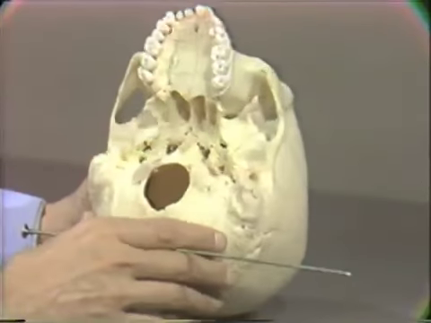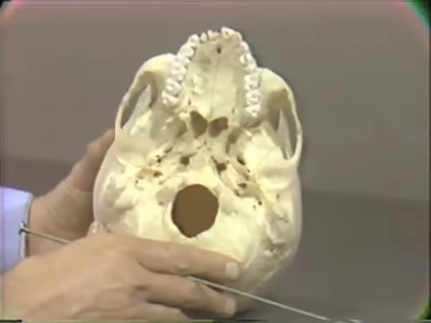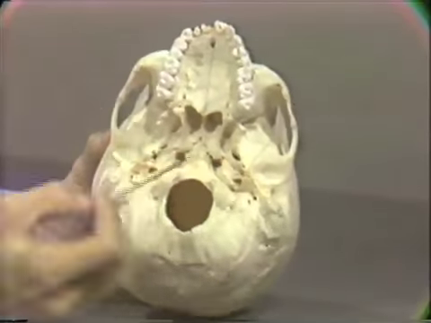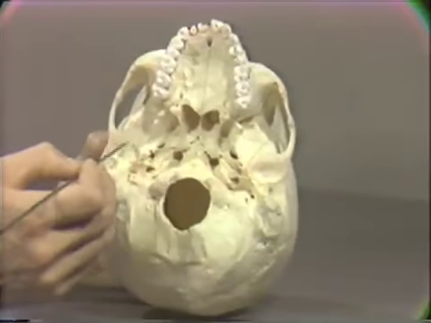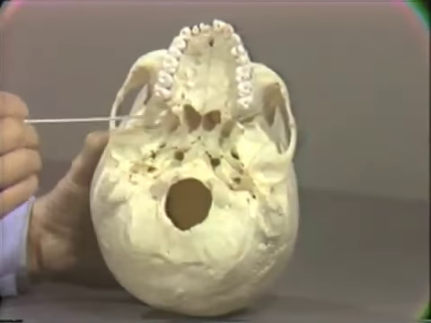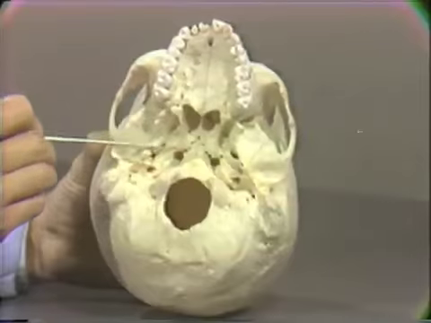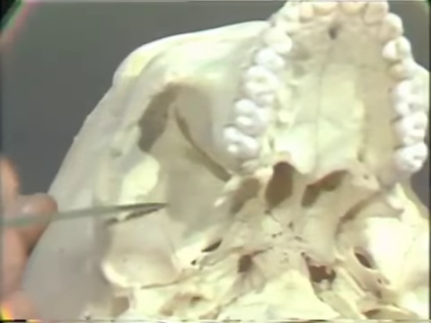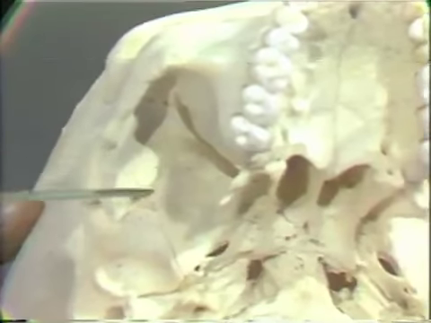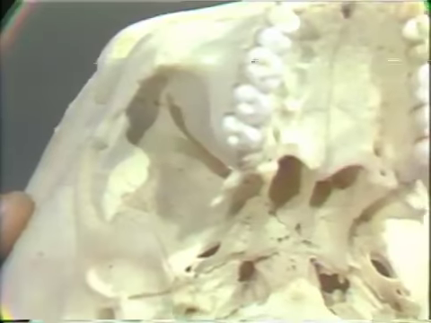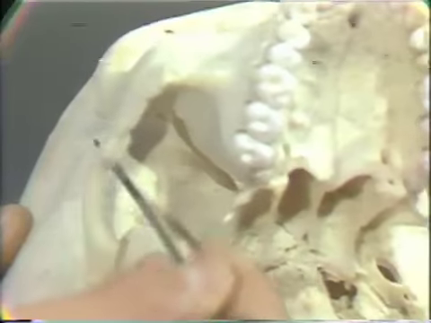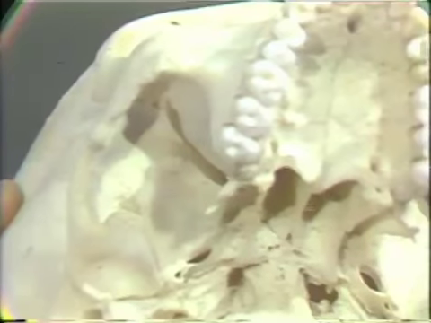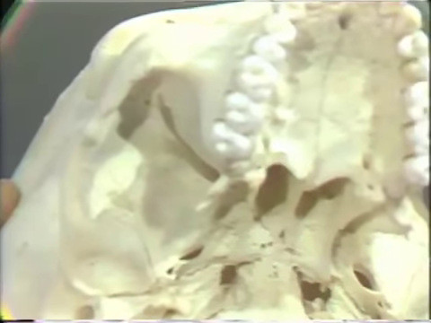For general overall orientation, we'll notice that the base of the skull has a lateral portion of it located in this region, the infratemporal fossa, bounded by the infratemporal crest, and leading to a region in this area, the temporal fossa, which we've discussed previously.